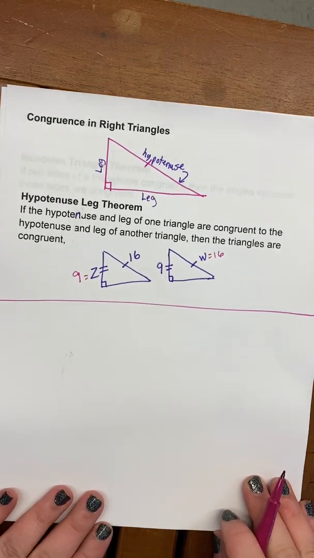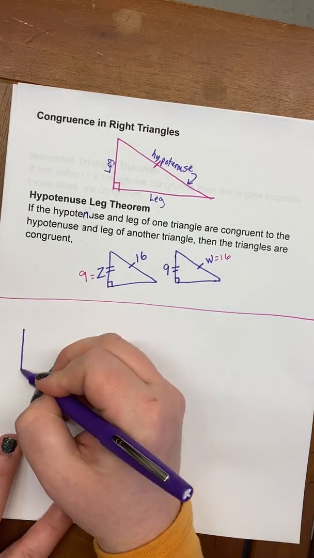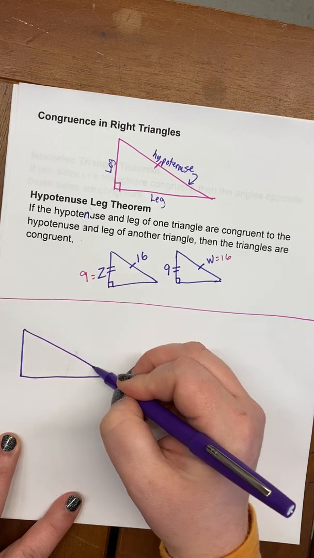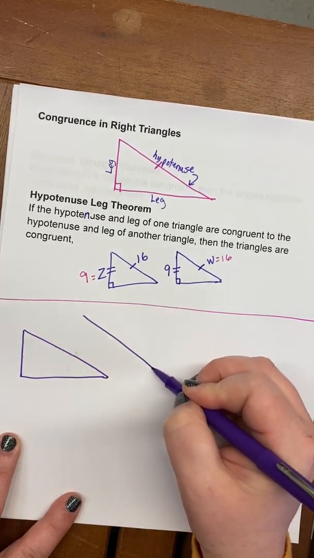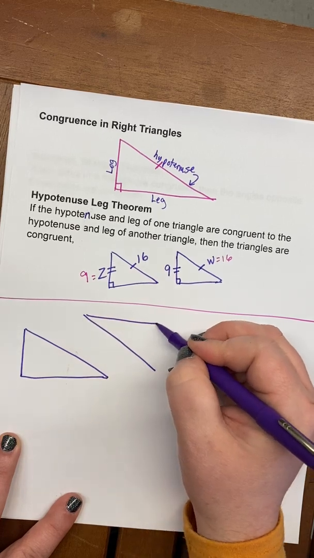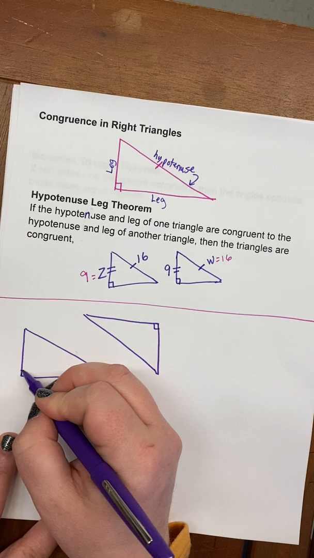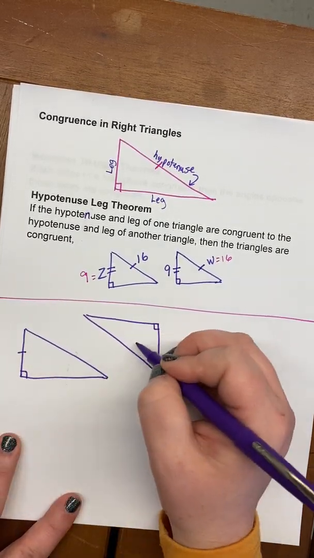All right. One last thing. Let's say we have these two triangles. They are both right triangles.